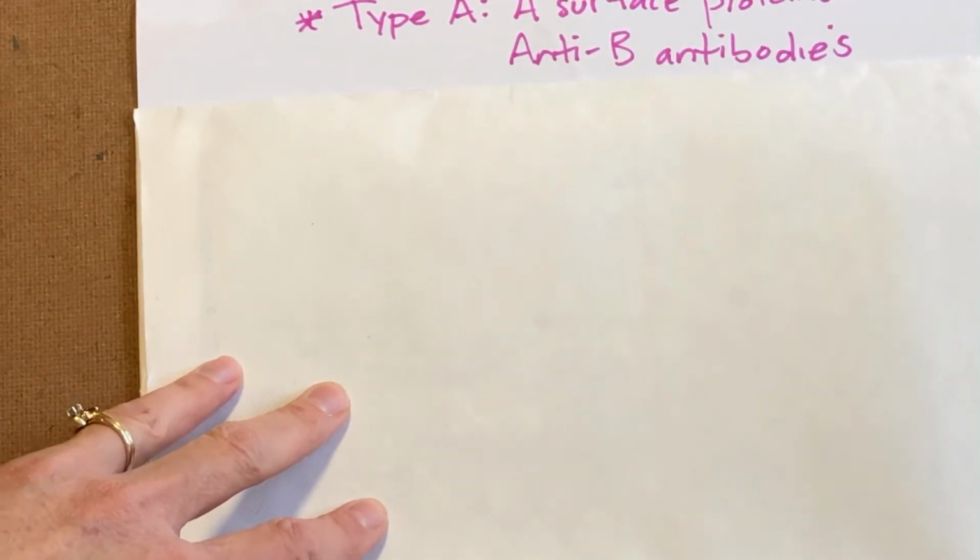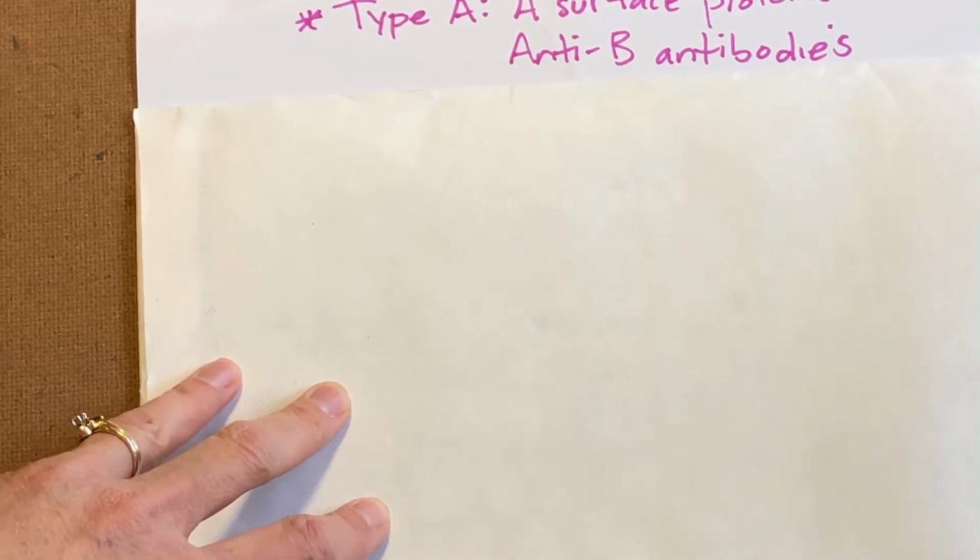So first of all, let's review a little bit what you know about blood type already. Because you already know, hopefully you remember, that if someone has type A blood, their red blood cells have A surface proteins and they have anti-B antibodies.